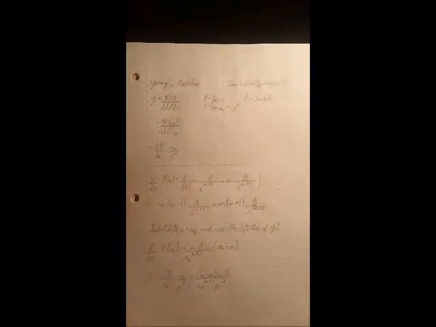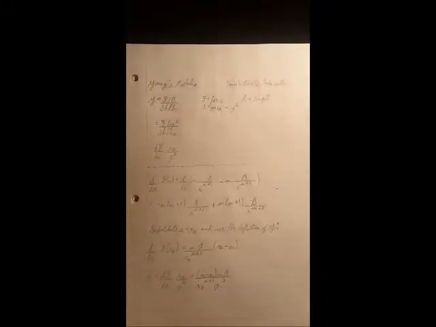Modulus is defined as the ratio of tensile stress to tensile strain. The tensile stress is the force per unit area, so force divided by area, and the strain is the increase in length parallel to the applied force. So it's going to be the change in length divided by the length.